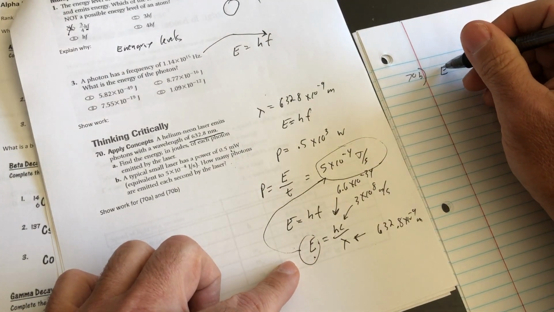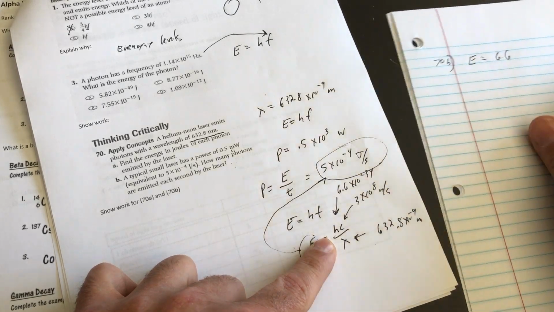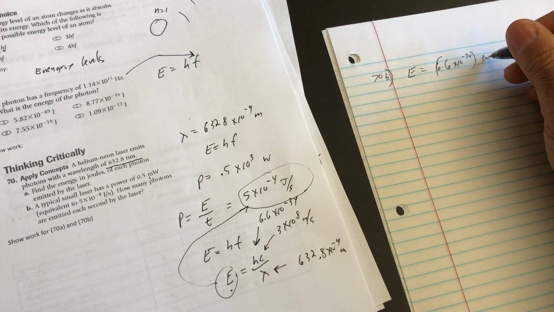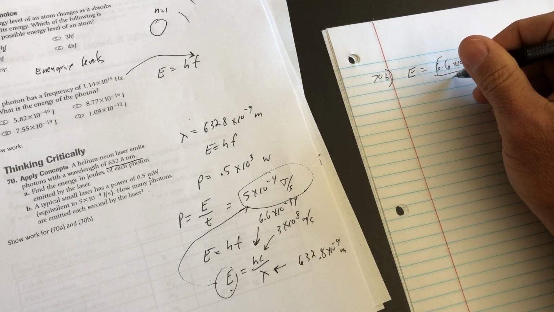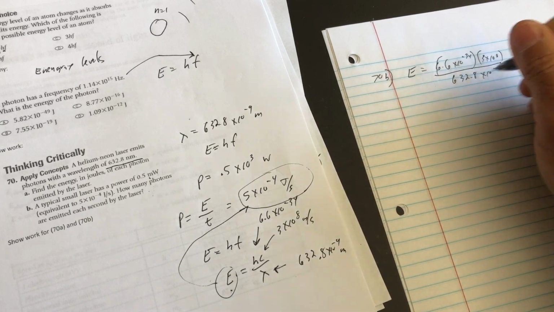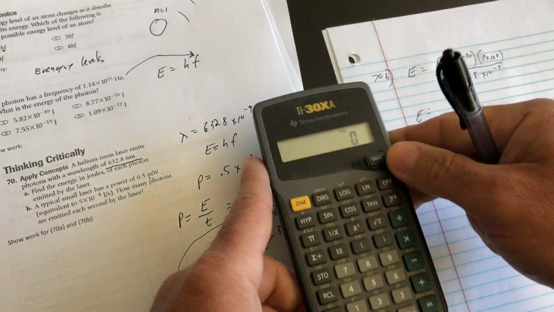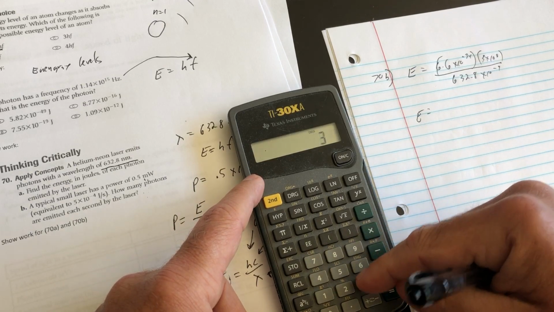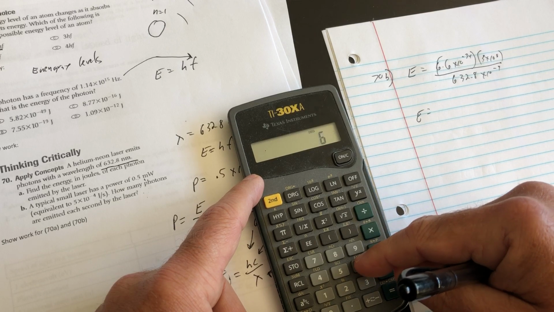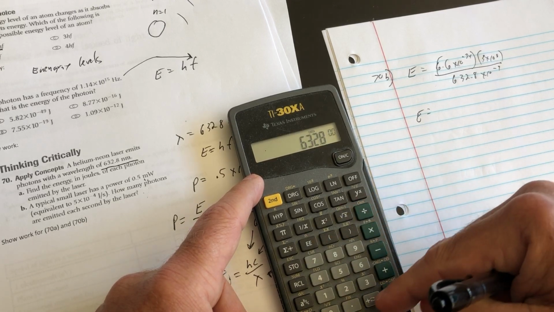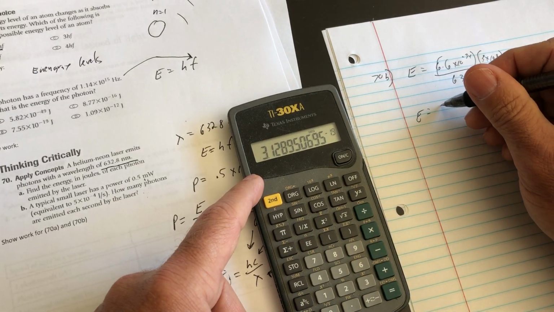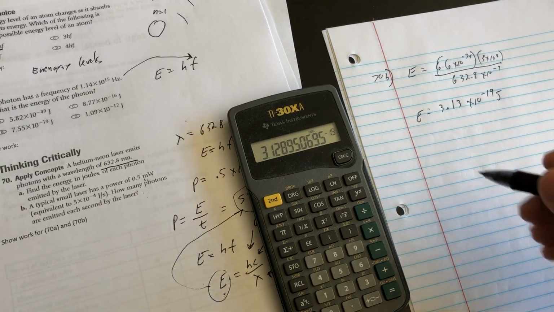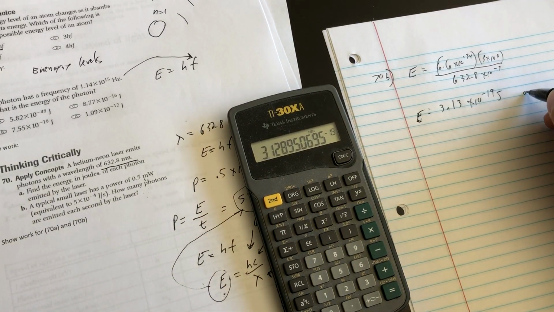So we're going to say E is equal to h, 6.6 times 10 to the negative 34 times 3 times 10 to the 8th divided by 632.8 times 10 to the negative 9th, equals 3.13 times 10 to the negative 19th joules. So this is the energy of one photon.